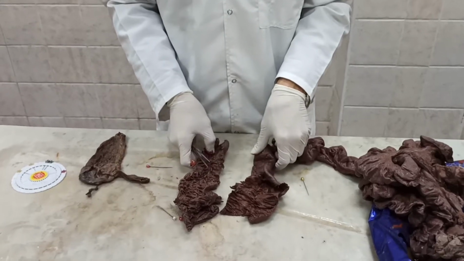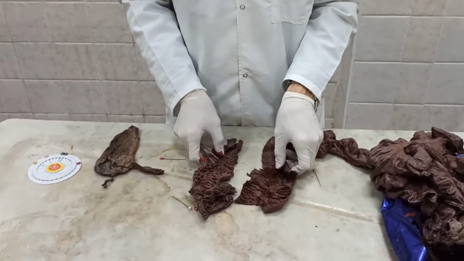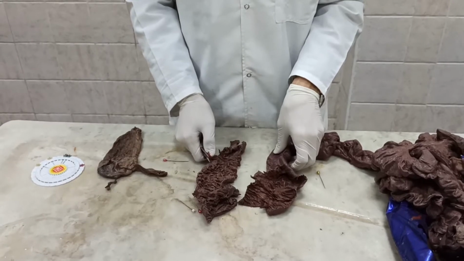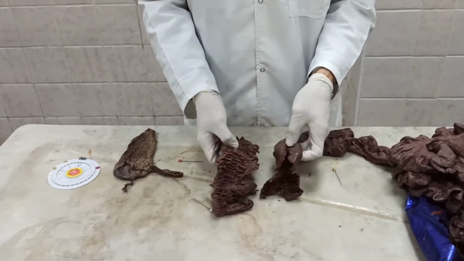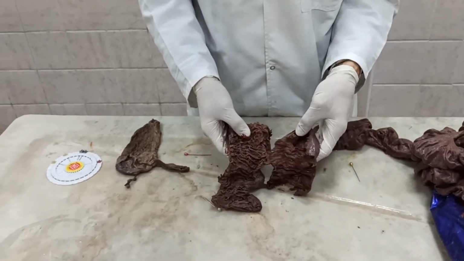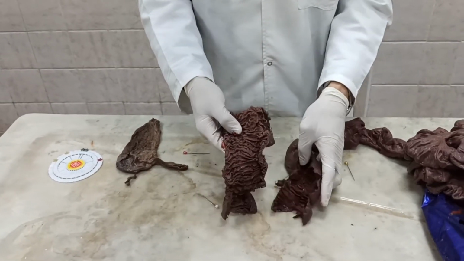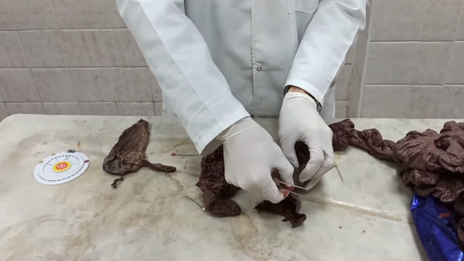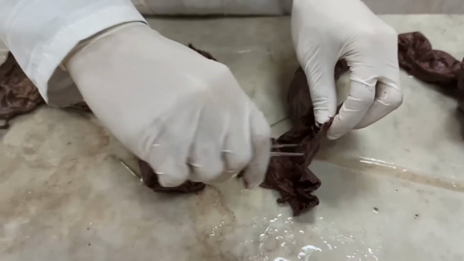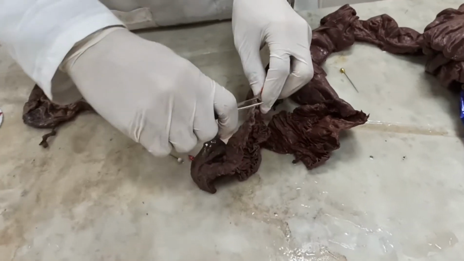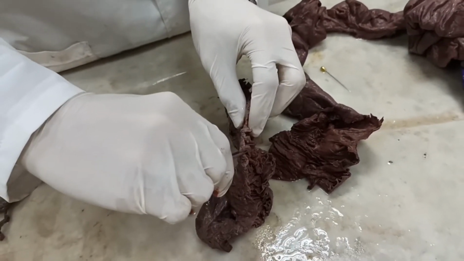Students, in our section today, we are going to discuss the anatomy of the jejunum, the ileum, and the ileocecal junction. Today, first of all, we have to identify the difference between the ileum and jejunum. The first difference we can see here is that the wall of the ileum is very thin. On the other side, the wall of the jejunum is thicker than the ileum.